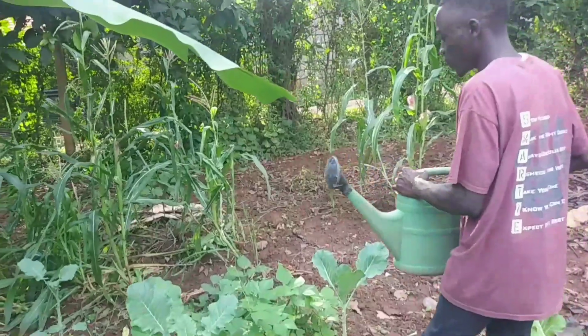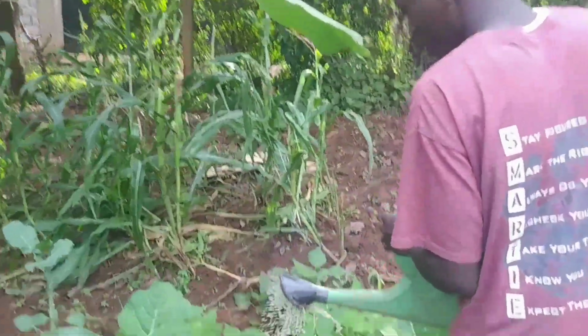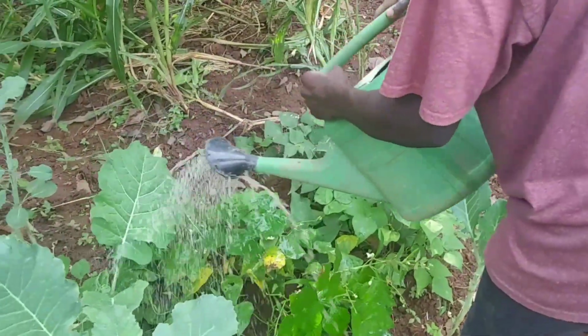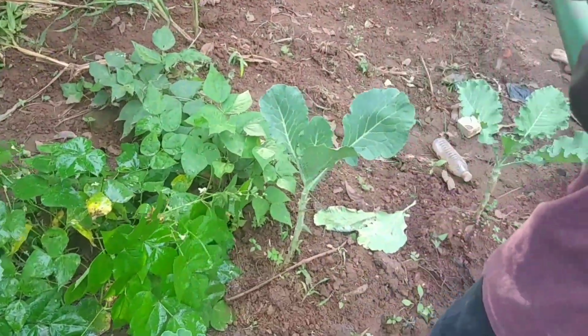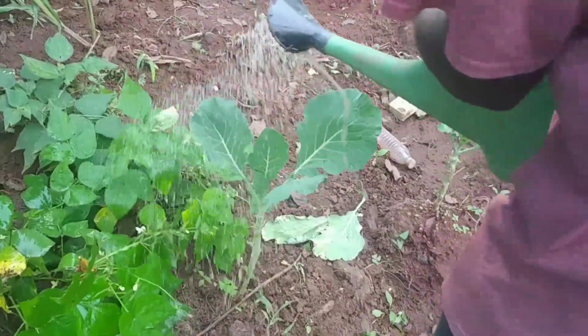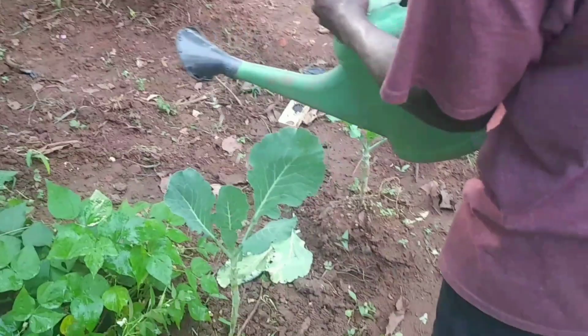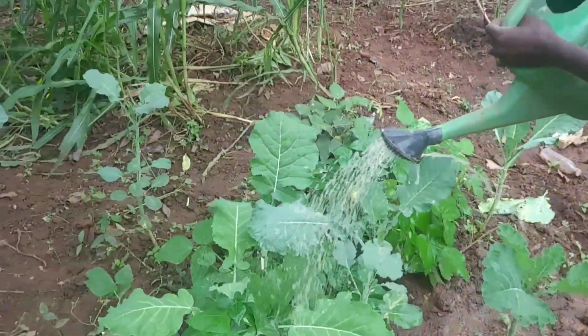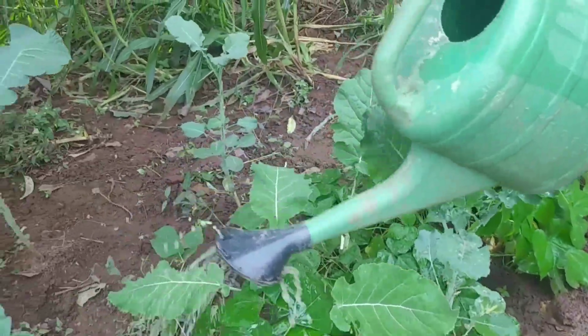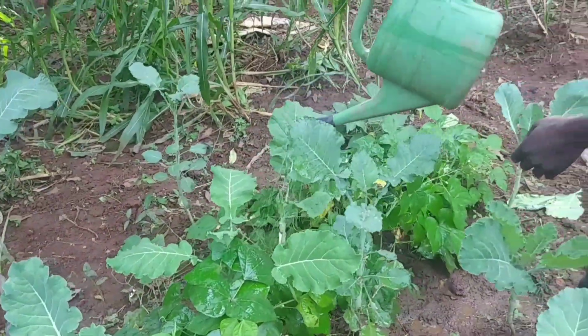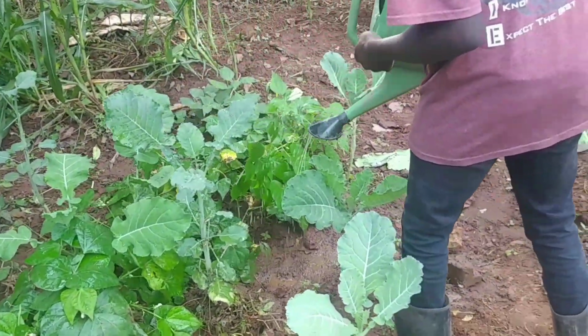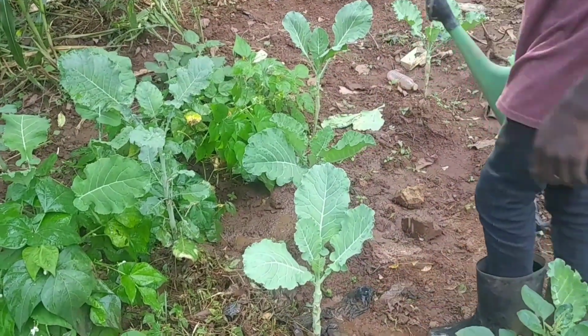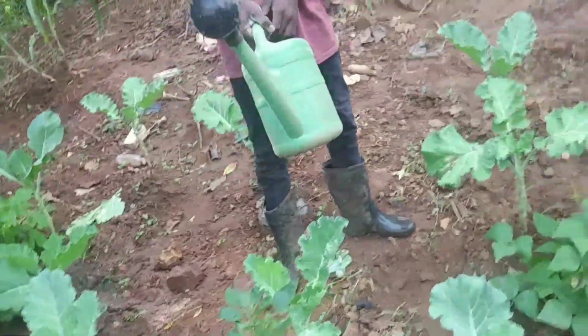You can spray over your crops, be it beans, it is healthy, or your sukuma in the garden. It is also healthy for your crops.